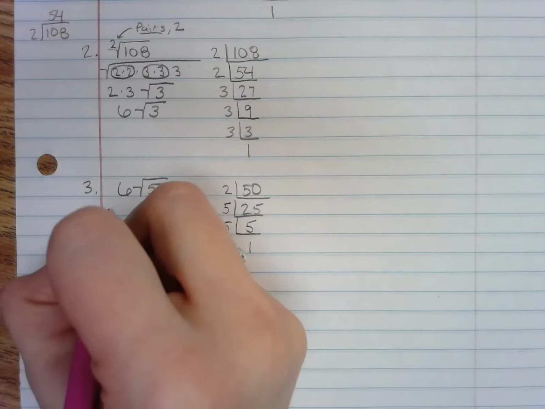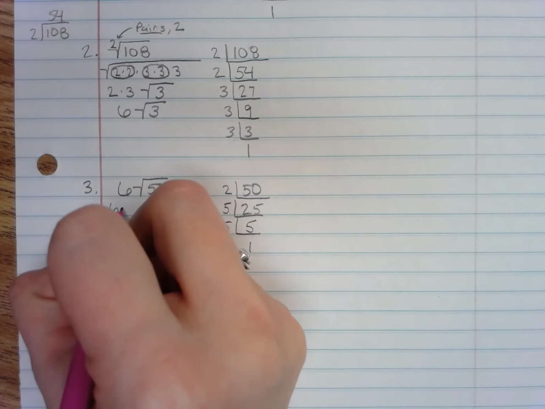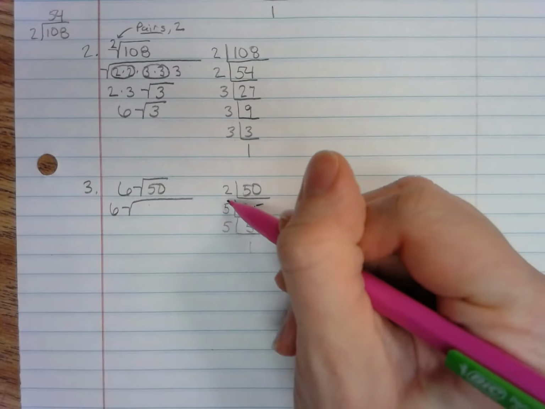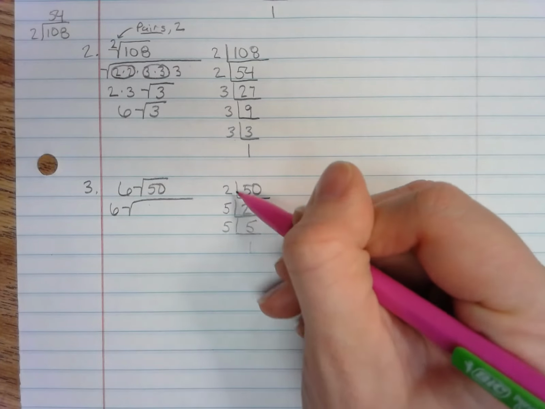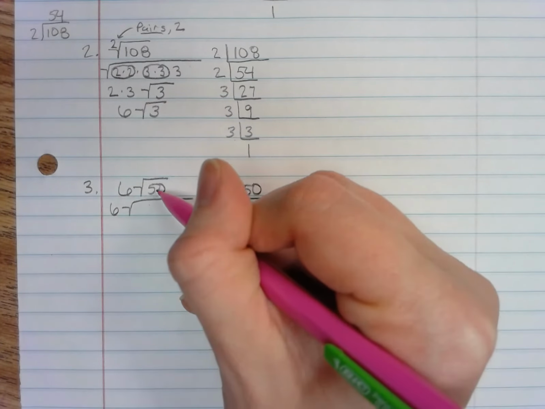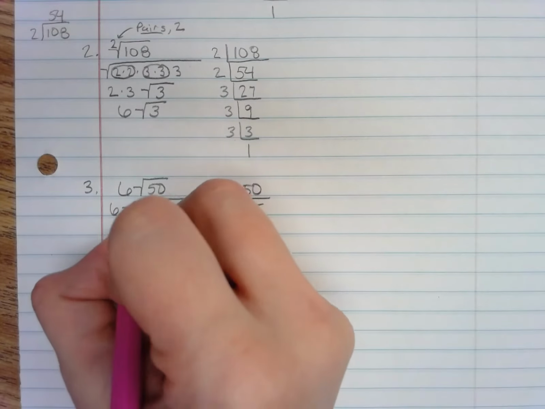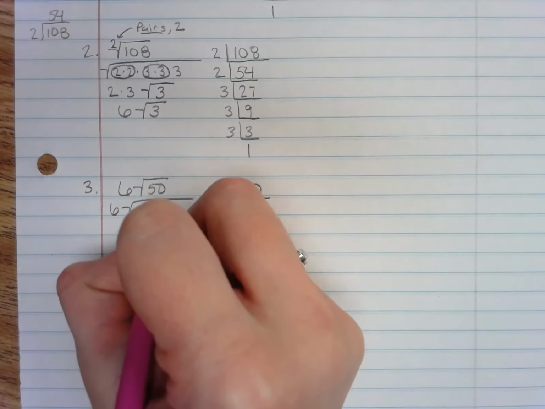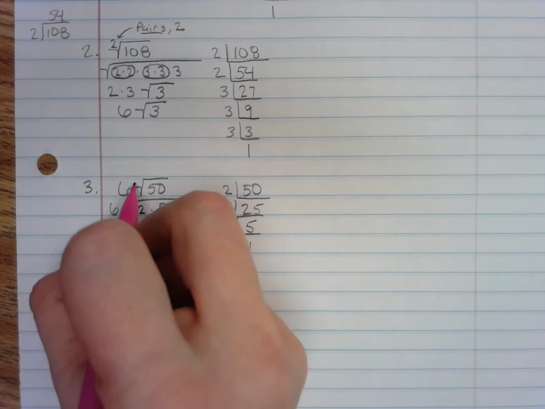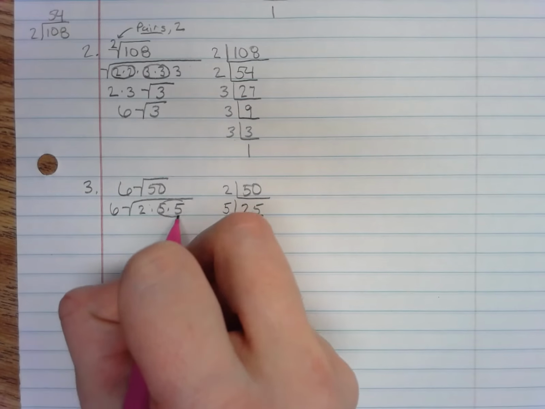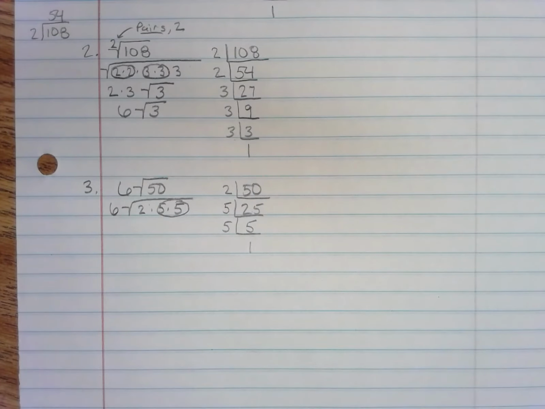So write out your problem. Of course, keeping the 6 out front is still part of your problem. Rewriting the 50 as 2 times 5 times 5, because of course all of that multiplies to equal 50. So we're just replacing that 50 with those prime factors: 2 times 5 times 5. We will look for pairs once again because we are dealing with a square root. It has an index of 2 there. So we have a pair of 5s.